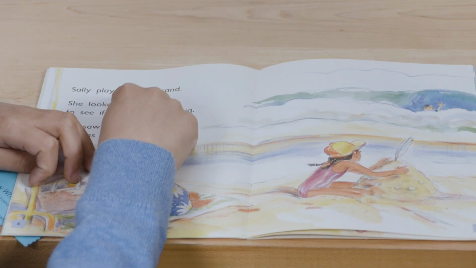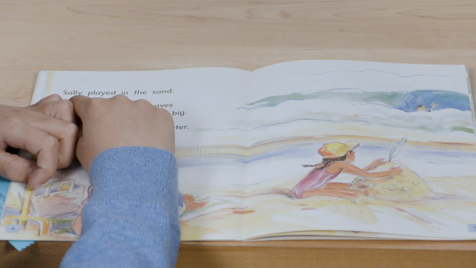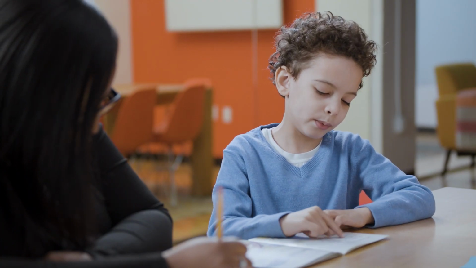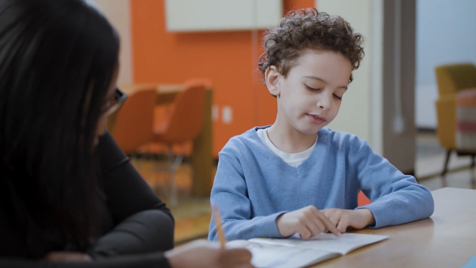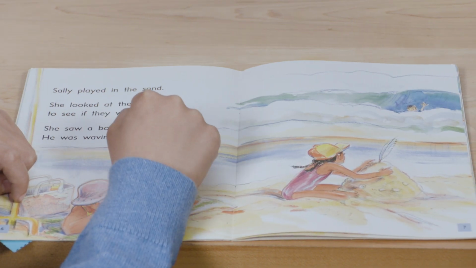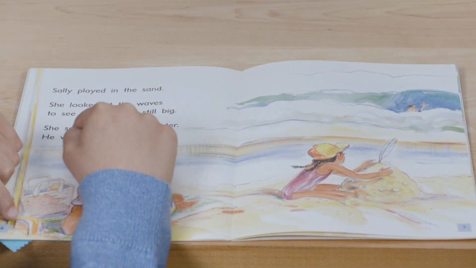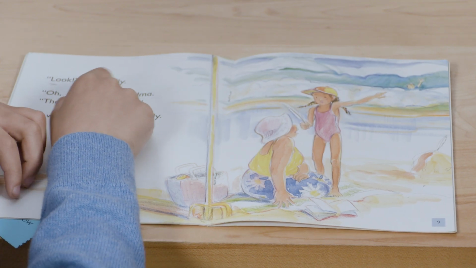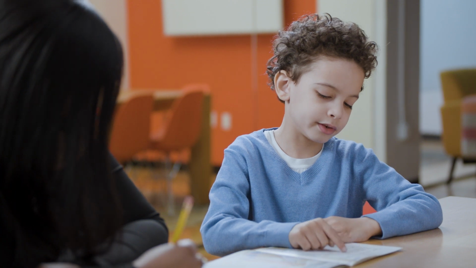Sally played in the sand. She looked at the waves to see if they were still big. She saw a boy in the water. He was waving at her. Look, said Sally. Oh no, said Grandma. That boy needs help. Excellent.